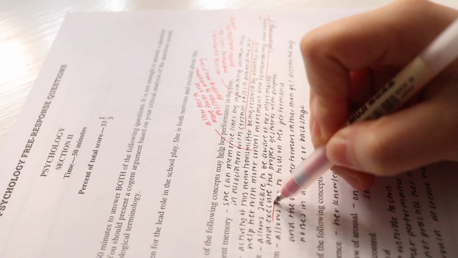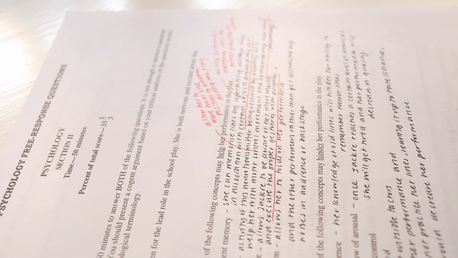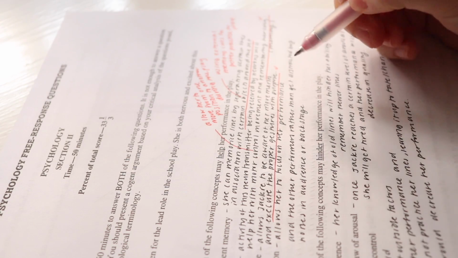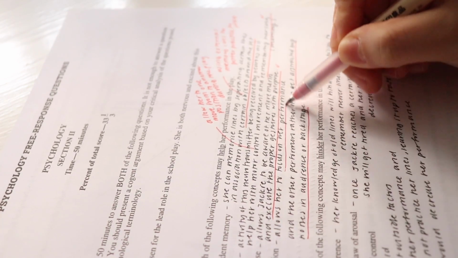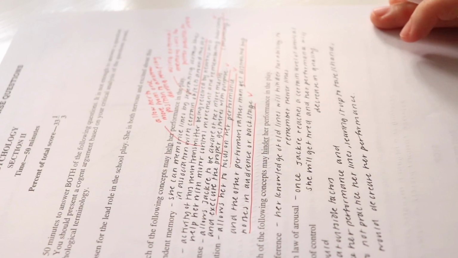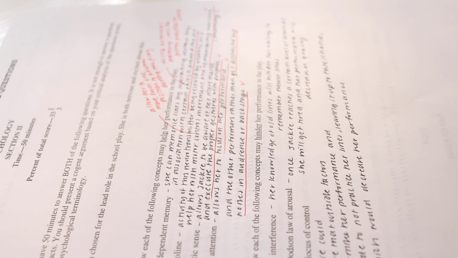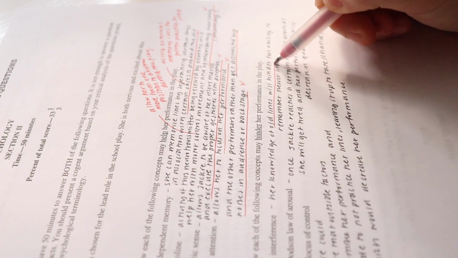Next, I'll find an FRQ that's related to the unit that I'm reviewing, which in this case is sensation and perception. And after setting a timer for 25 or 15 minutes, depending on the length of the question, I'll go through and do the FRQ. And lastly, I'll grade it against the scoring rubric.